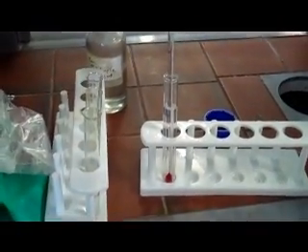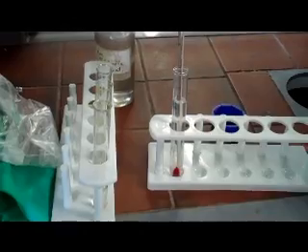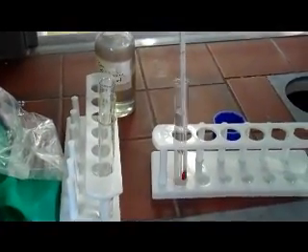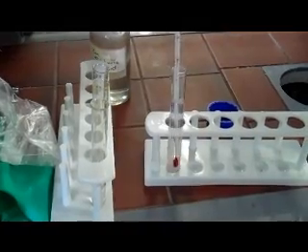Okay. Now just give it a twirl with the thermometer to let those chemicals mix, and see if we can notice any change. What's the temperature now, Chris? The temperature is now risen to about 25 degrees. Okay, that shows a rise in temperature.